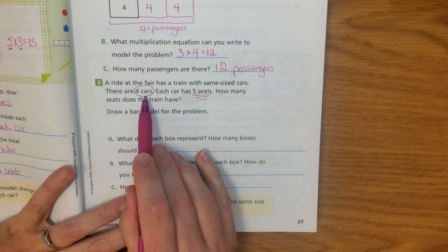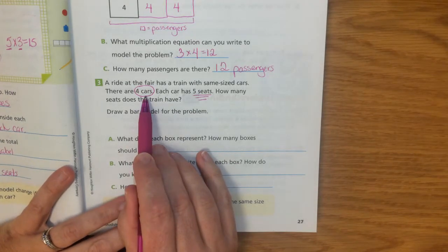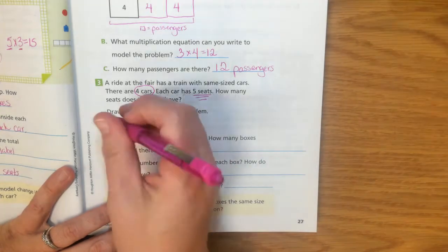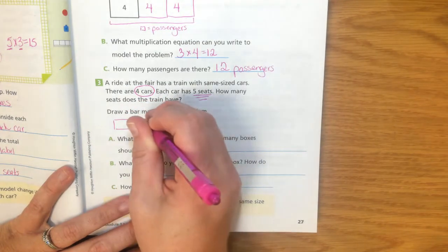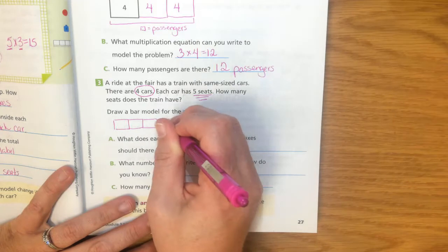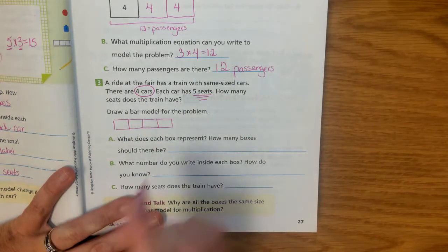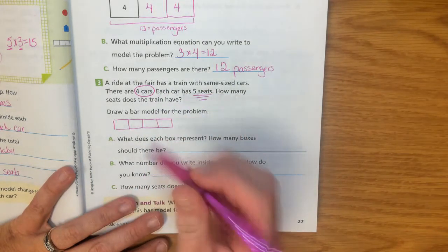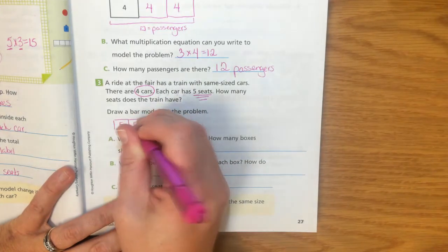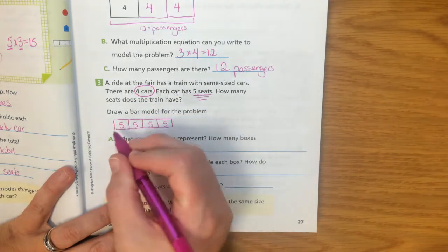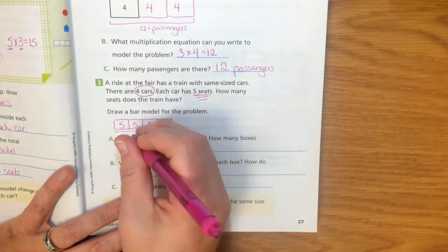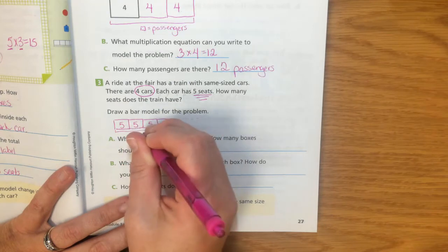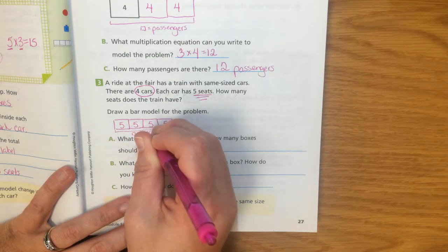So I need how many boxes to complete my bar model? I hope you're thinking, or you said out loud, 4. So I'm going to need 1, 2, 3, 4. Each car has 5 seats. So I'm going to put 5 inside each one. And what am I looking for? I'm looking for how many seats does the train have? Equals seats.